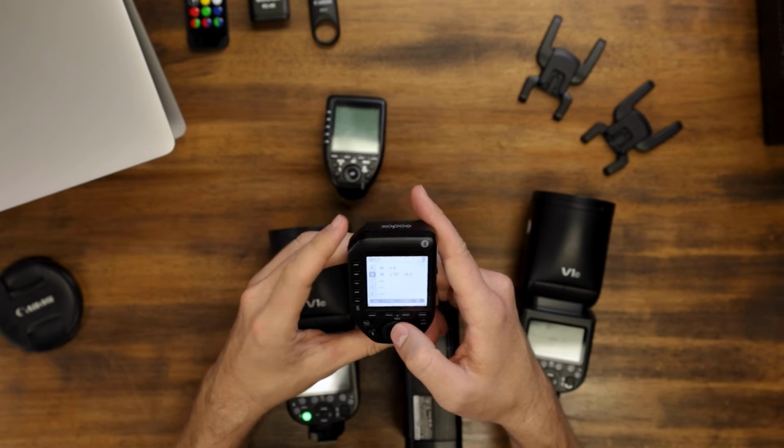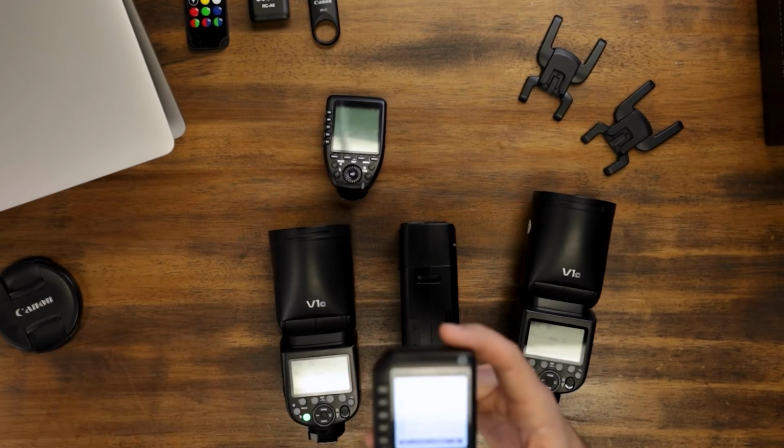You have, let's see, what do you have? You have A, B, C, D, E. And you can put multiple flashes in each group, or you can put one flash in each group and fire them all at the same time or individually control them. You can also do, I believe, up to 5 on your V1. So go to transmitter, you have 4. So you have A, B, C, D. So using the V1 as a transmitter, you have 4 flashes, including this one, because this will always be an A.